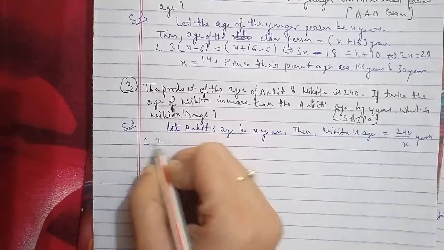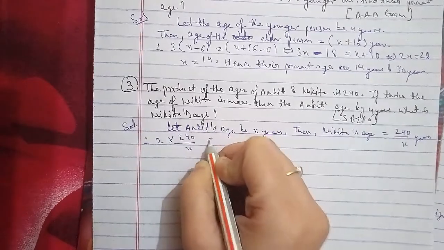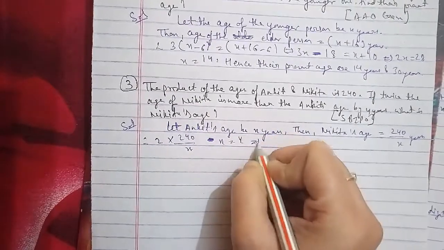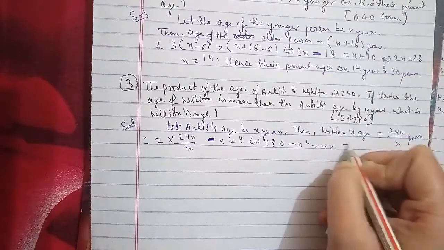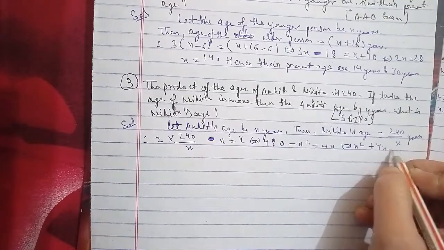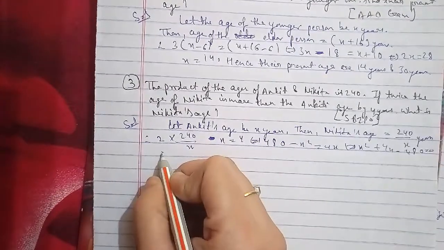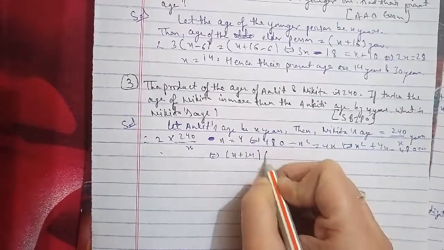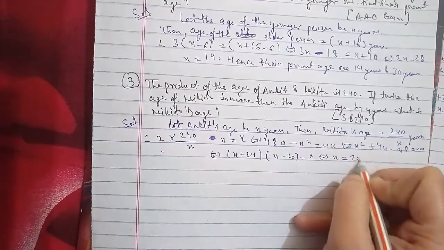So 2 into 240 upon X minus X equals 4, which is 480 minus X square equals 4X. X square plus 4X minus 480 equals 0. Then X plus 24, X minus 20 equals 0. So X equals 20 here.